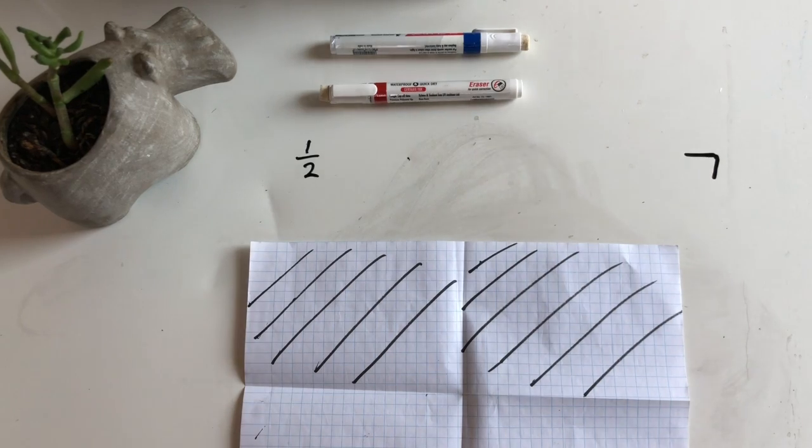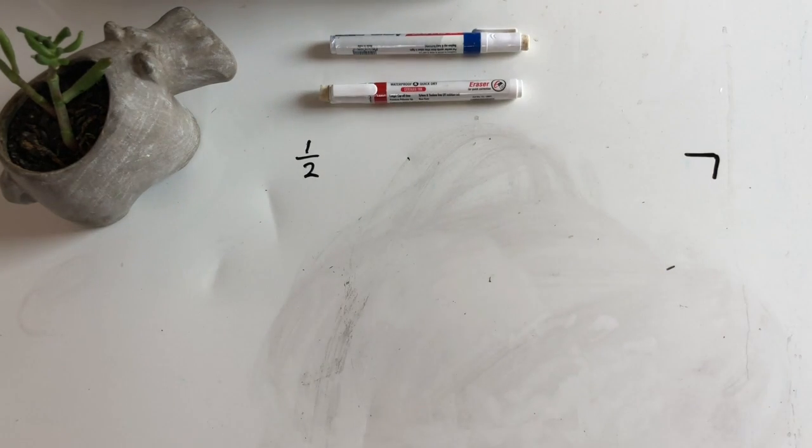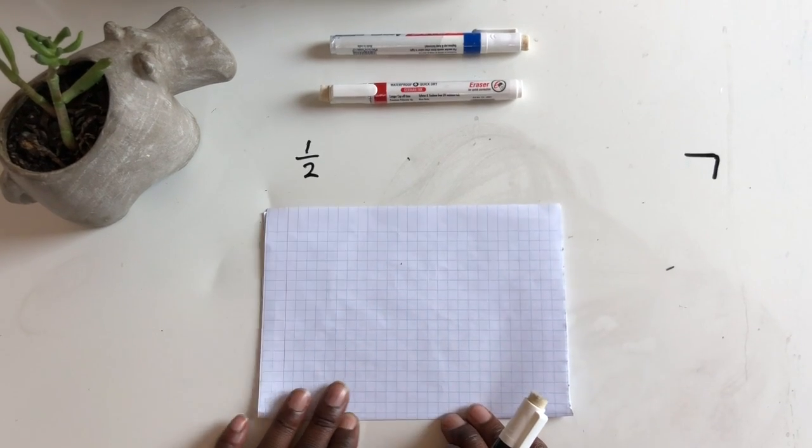Okay, let's look at another fraction. For example, perhaps let's look at 6. So just quickly, I'm going to fold this piece of paper.